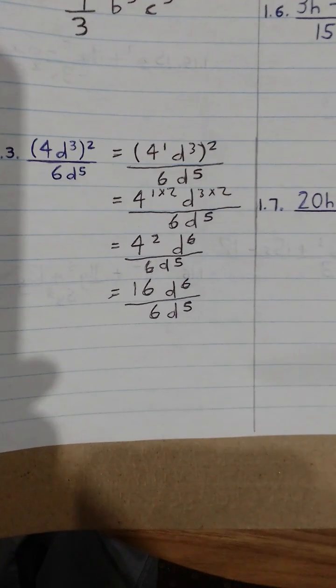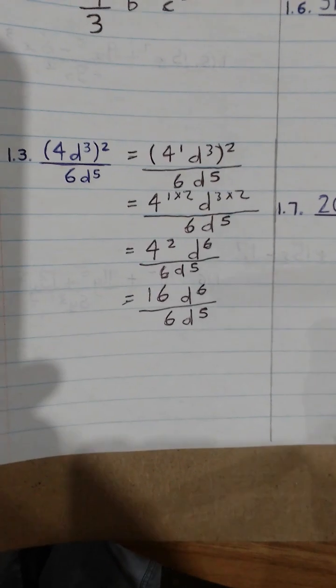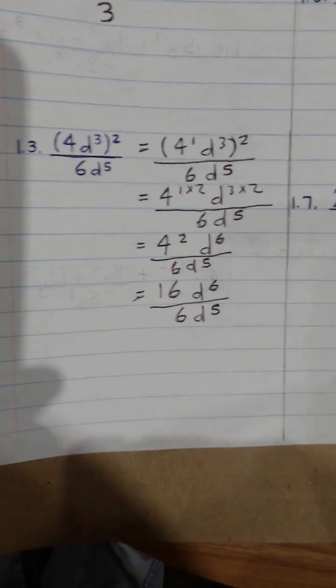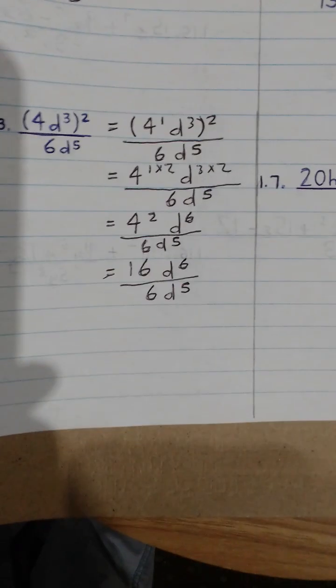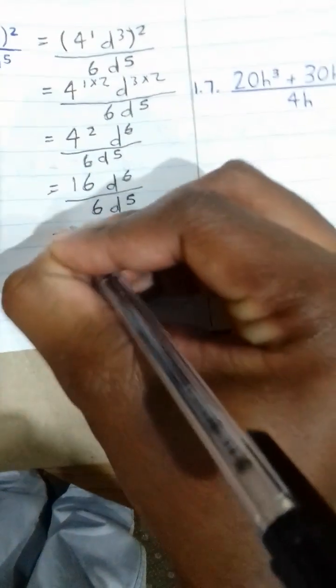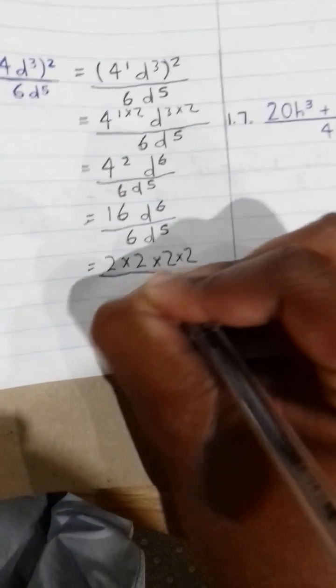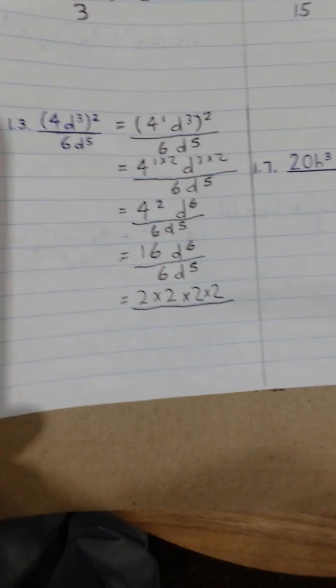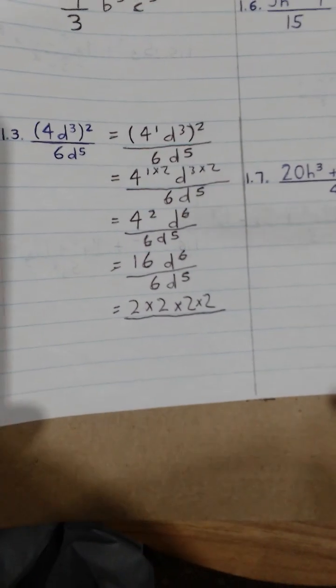How do we write 16? 2 to the power of 4, which is just 2 times 2 times 2 times 2, over 6, which is 2 times 3.